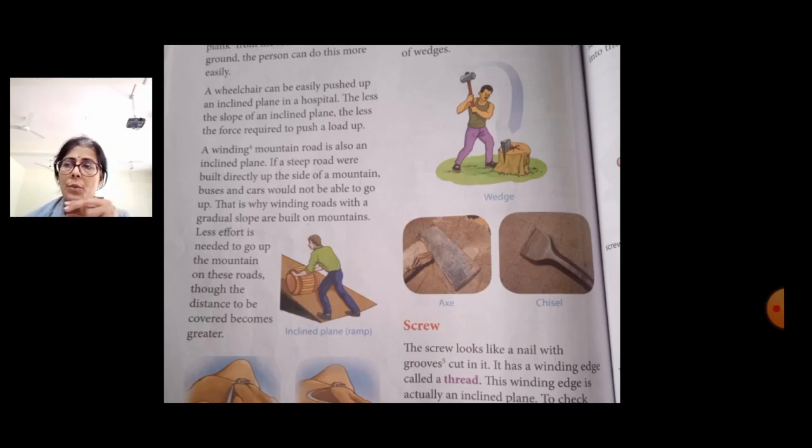Nails जो होता है उसमें straight part होता है, वो easily अंदर नहीं जाता है, it requires more effort, while the screw requires less effort. The screw jack is used to lift cars for repair works and works on this same principle.